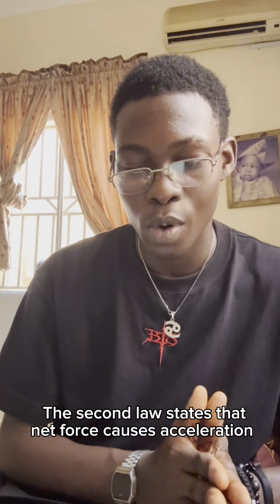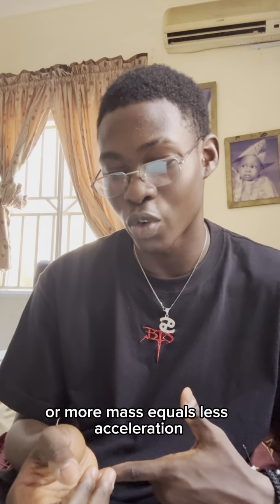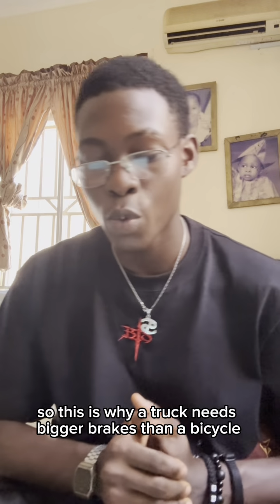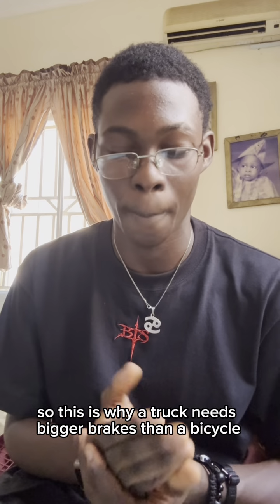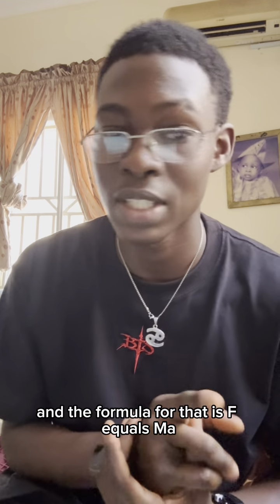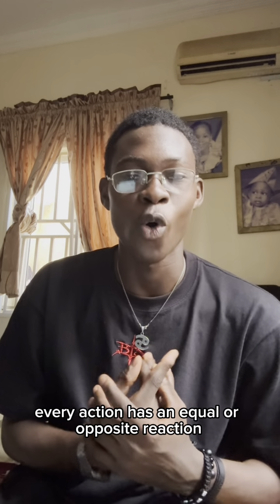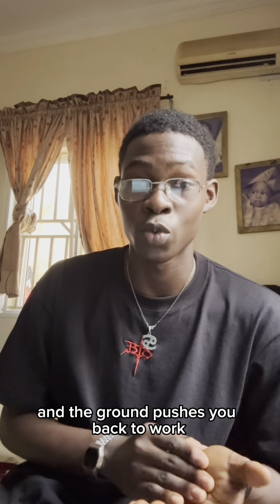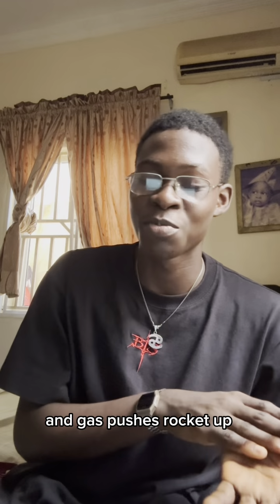The second law states that net force causes acceleration. So more force equals more acceleration, or more mass equals less acceleration. This is why a truck needs bigger brakes than a bicycle. And the formula for that is F equals ma. Newton's third law of motion: every action has an equal and opposite reaction, meaning you push on the ground and the ground pushes you back. Let me give you another example: a rocket pushes gas down and the gas pushes the rocket up.